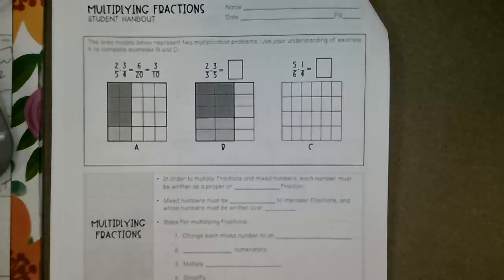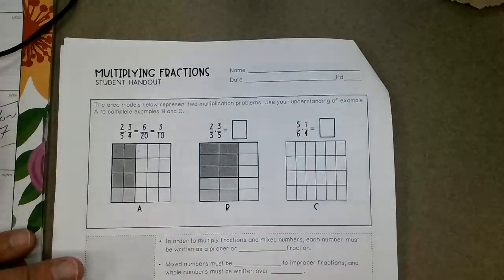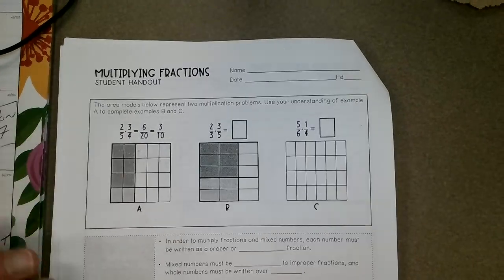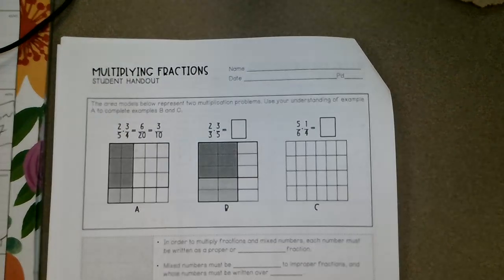Okay, good morning. Team Impact had a good review in class. If you're watching it, something happened, but if you're at home, we're going to be multiplying fractions.